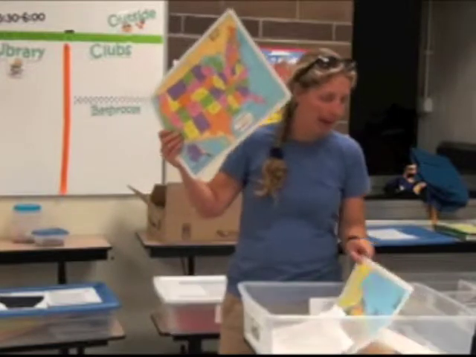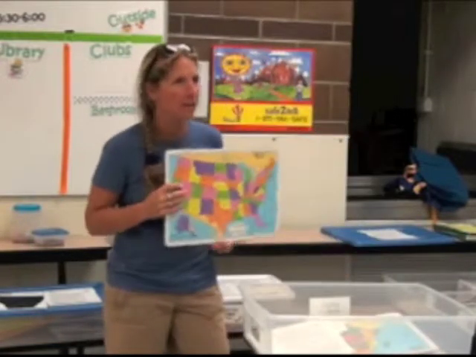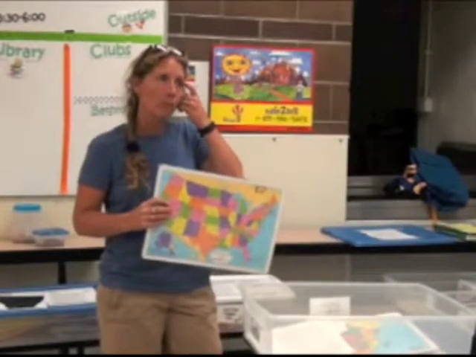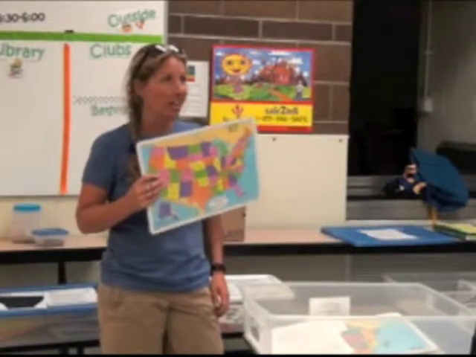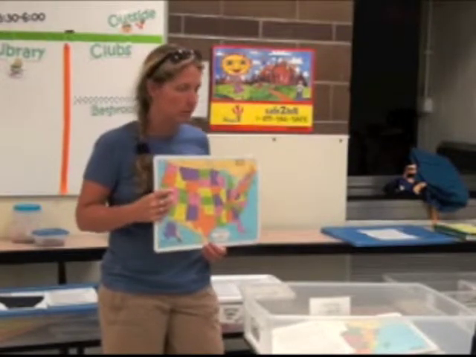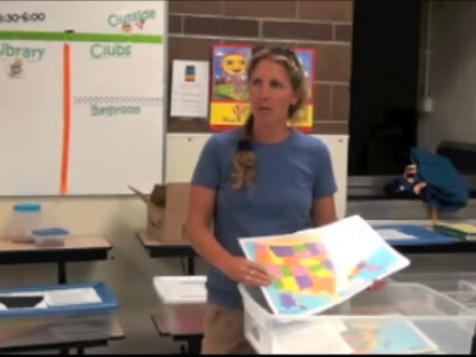There are 7 of these. There are 7 Africas. There will only be 1 each of the Native American maps, so each kid can have their own. Is that making sense? I feel like I talked in a circle.